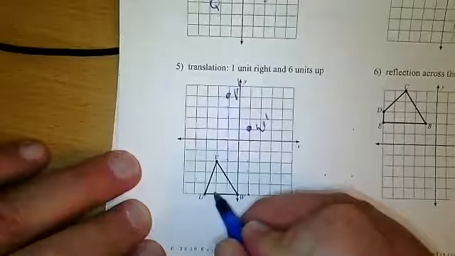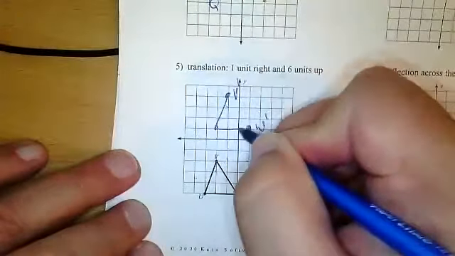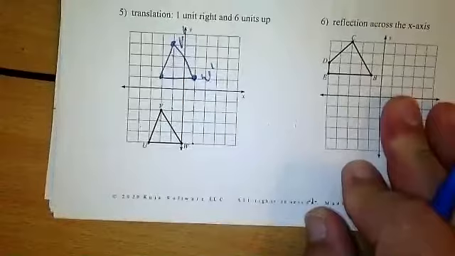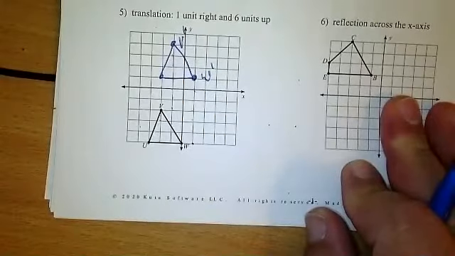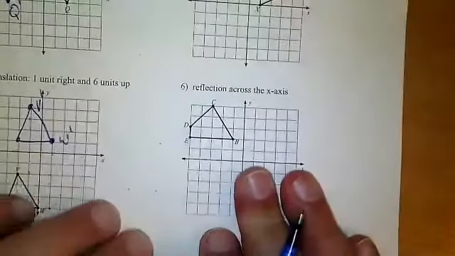Finally, U over 1 to the right. 1, 2, 3, 4, 5, 6. And I end up with a congruent triangle that is 1 to the right and 6 up. Give me a thumbs up if that makes sense. Okay, Taylor, Kaylee, Jill, Mia, good. Emilio, good. Ariana, good. Logan, yes. Okay, good. So let's move on to the next one.